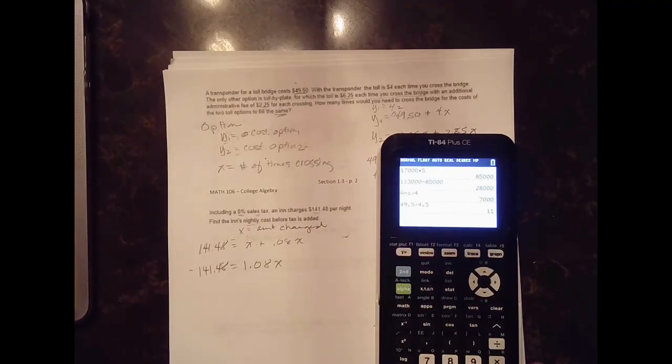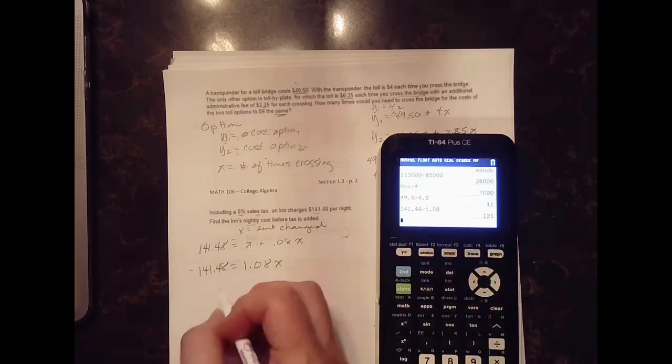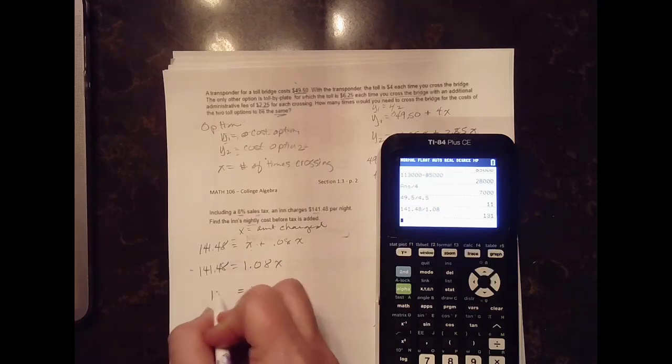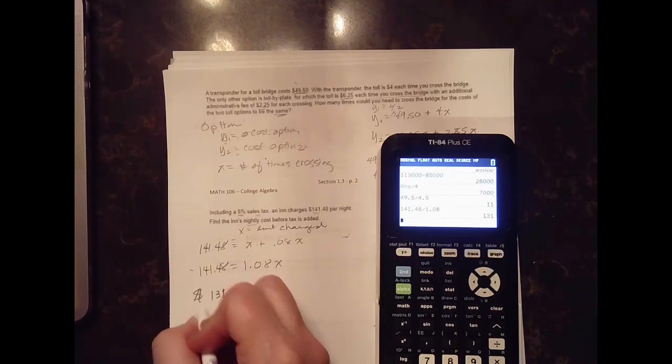So 141.48 divided by 1.08, goodness gracious. And then my value for x is going to equal $131. So that's how much I spent on the room, and then with a total amount of 141.